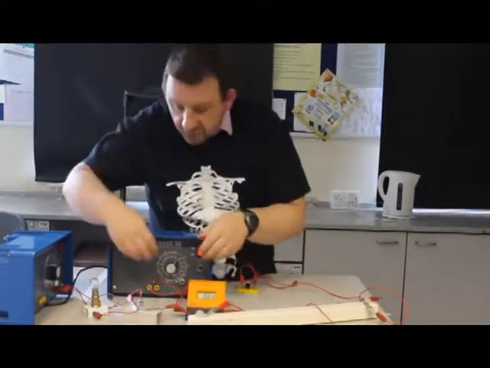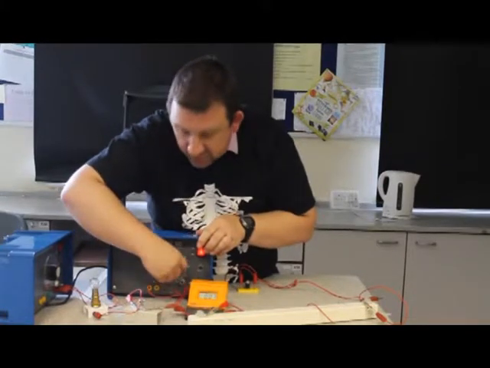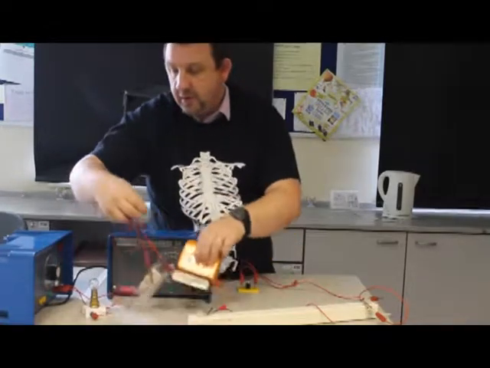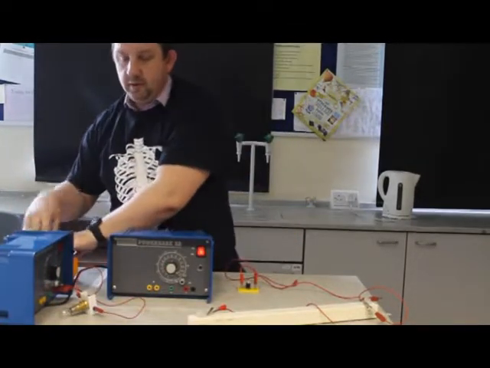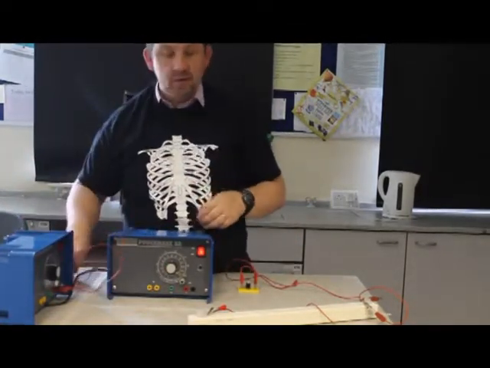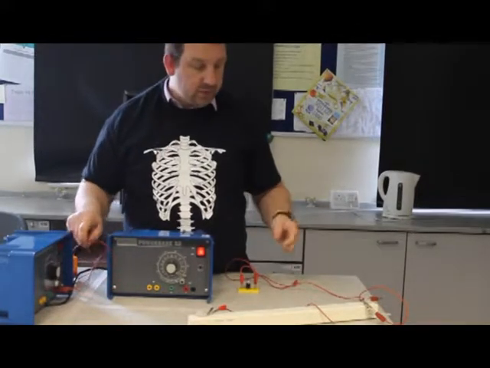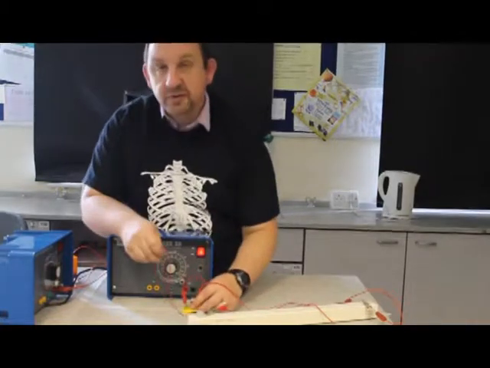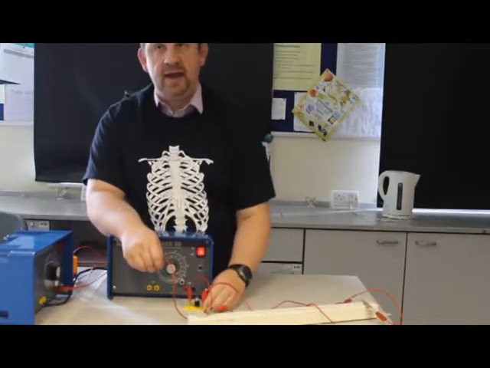And I just wanted to finish off with this one because we've talked about resistance. We've talked about how some devices can vary the resistance. One of the common devices that we have around the house is something that can change the output.